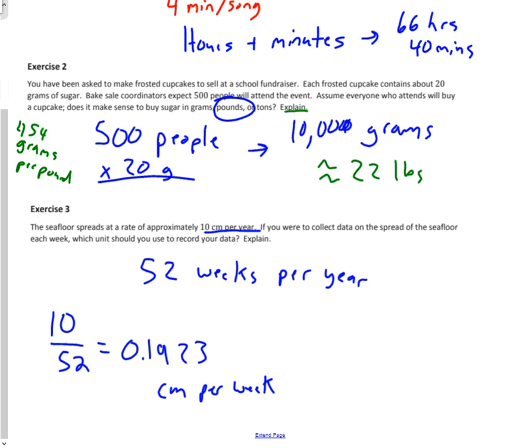Now, if you know anything about that, that's a really small number that I don't care to work with. And if you know anything about centimeters, there are smaller units to use. What's a smaller unit than a centimeter? How about a millimeter?